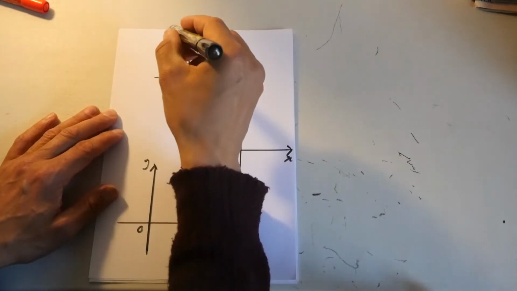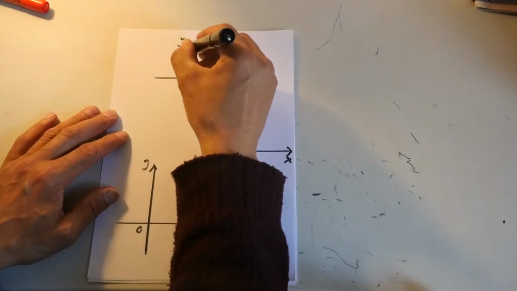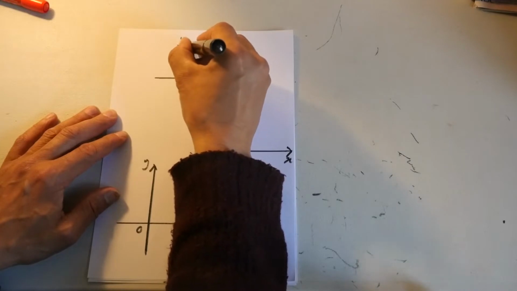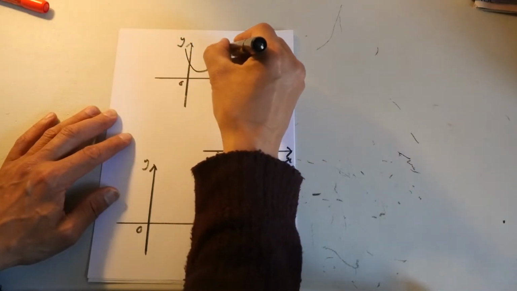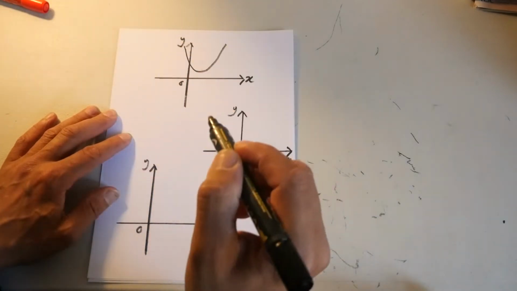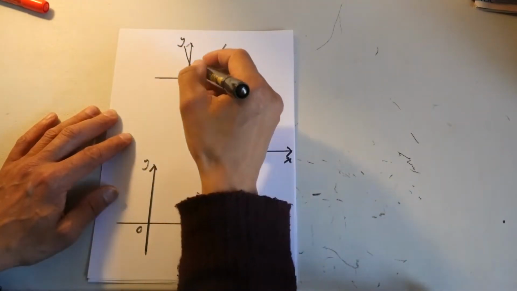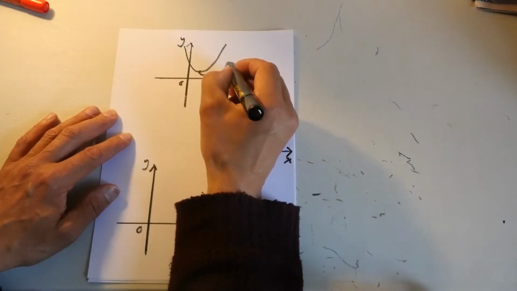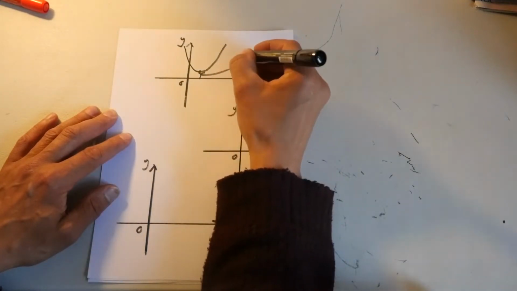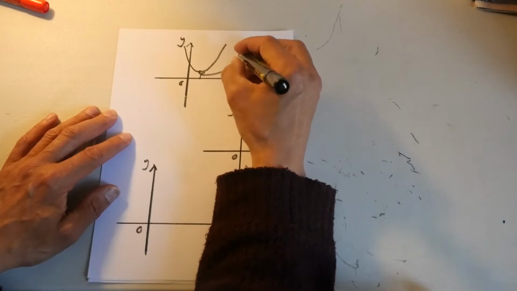So if you have a curve like, okay, so that point there represents the minimum.